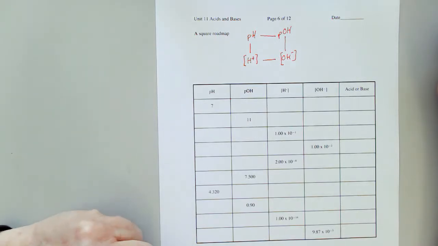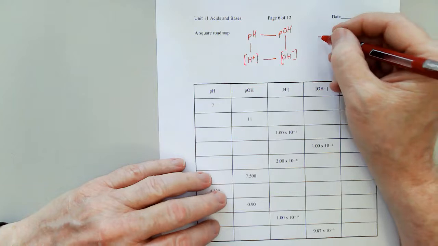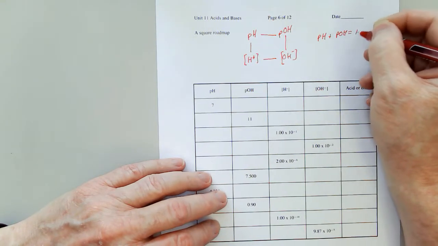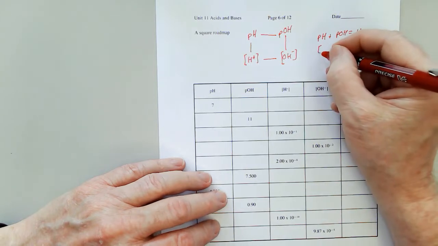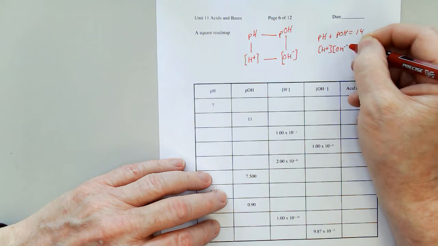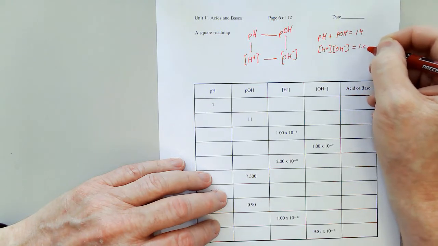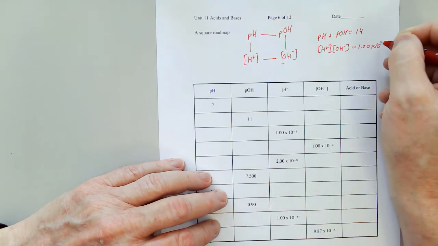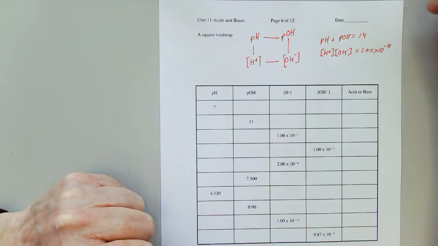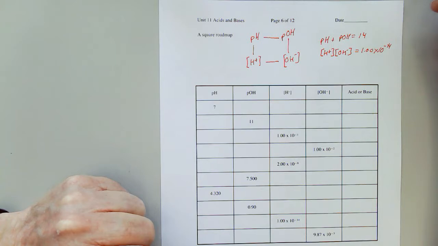So we have a couple relationships that we need to remember. pH plus pOH equals 14, and H+ times OH- is equal to 1.00 times 10 to the negative 14, as long as we're doing all of this at 25 degrees Celsius. Okay?